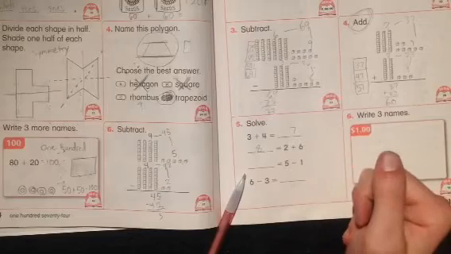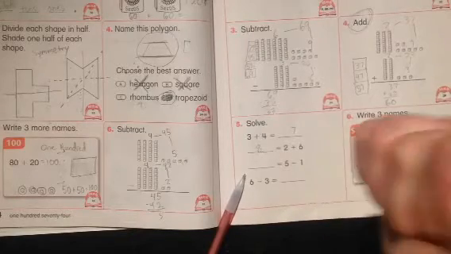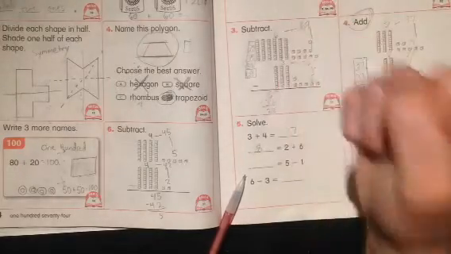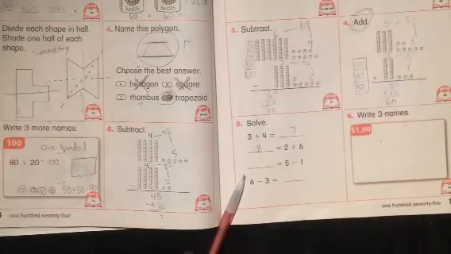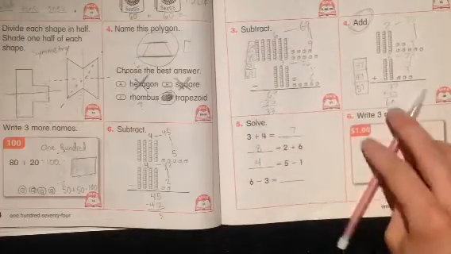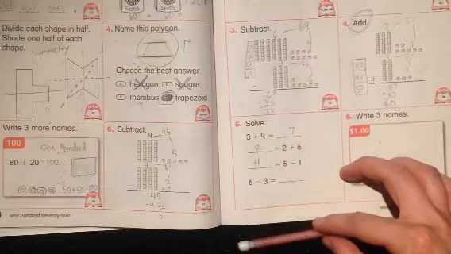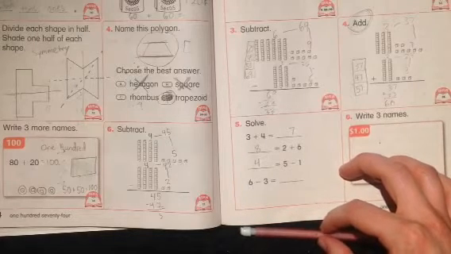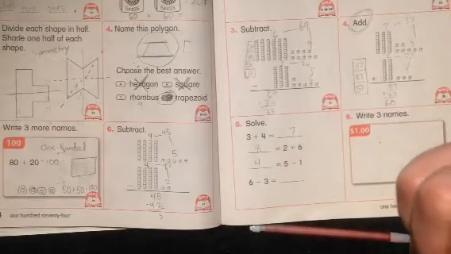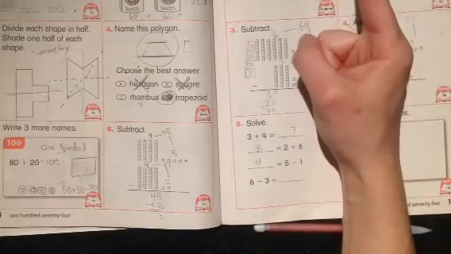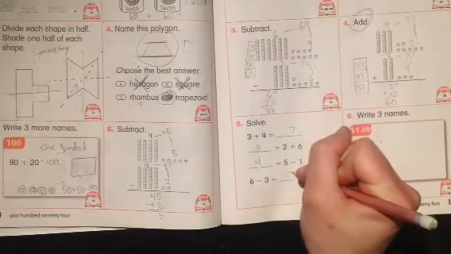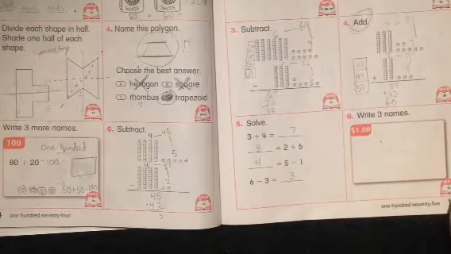So let's pound on the bigger number and take away 1. 5, 4. We took away 1, so 5, 4. We counted down 1 and we got to 4. Now we have 6 minus 3, so we're going to pound on 6 and we're going to take away 3. We're going to count down 3. So pound on 6, 6, 5, 4, 3. 6 minus 3 equals 3.